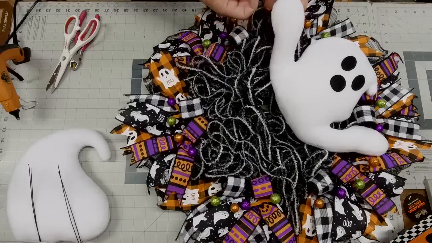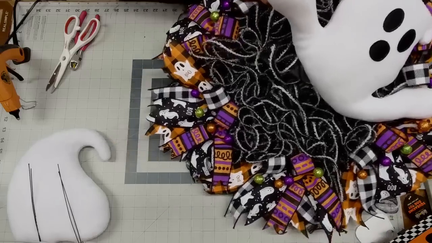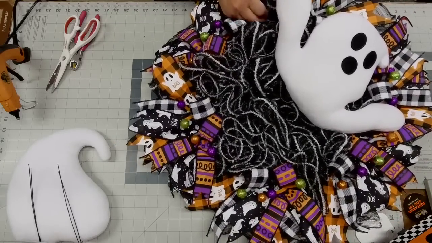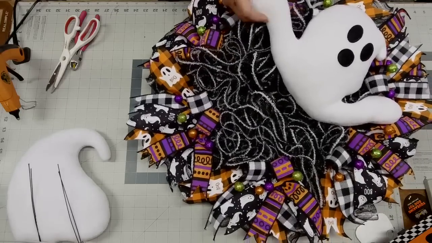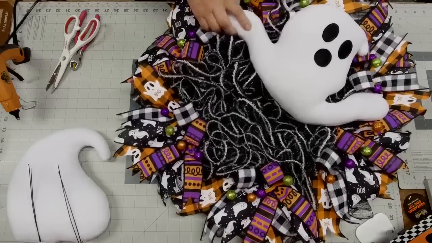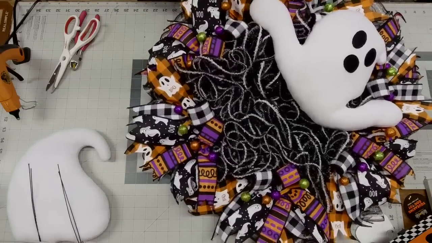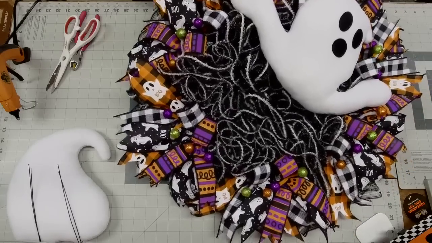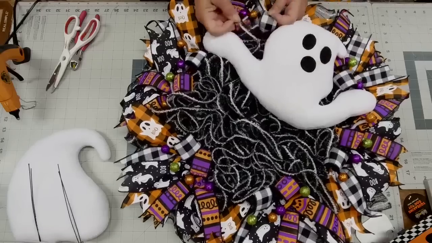Just play to your imagination. So this one just has a lot of attachment pieces, so I'm just securing them where I want them to stay. Always make sure that you are sticking it in between the wires so it has something to attach to. So there is that.